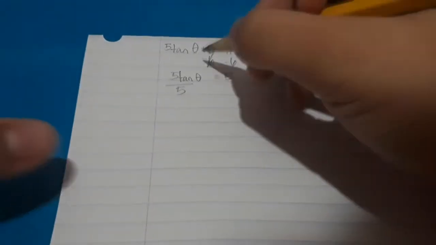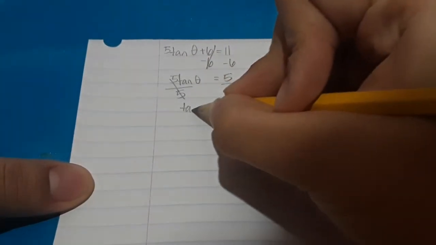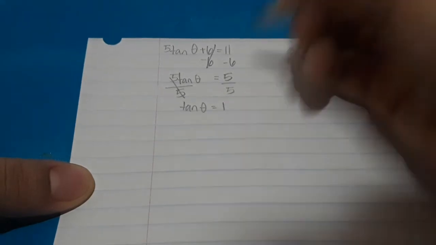Not too bad. You could probably recognize that we're going to divide by 5 on each side. So now we have tangent theta equals 1, as 5 divided by 5 is 1.